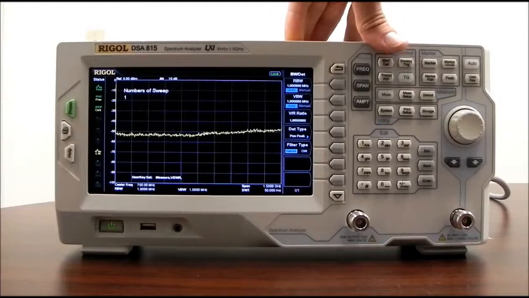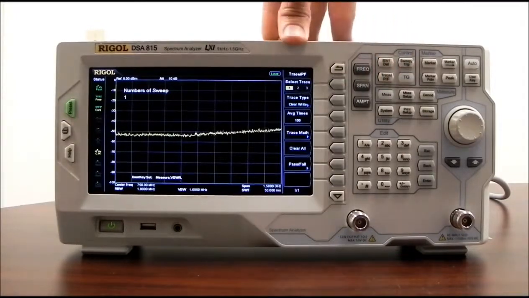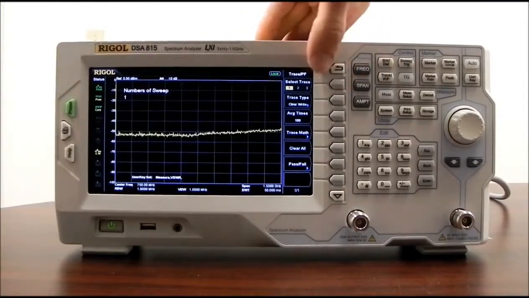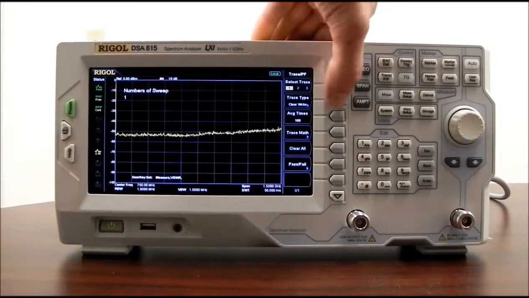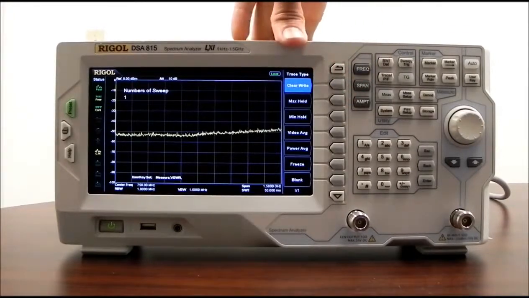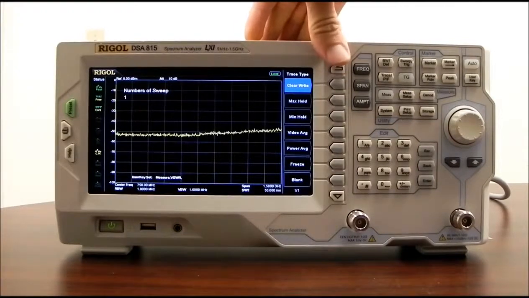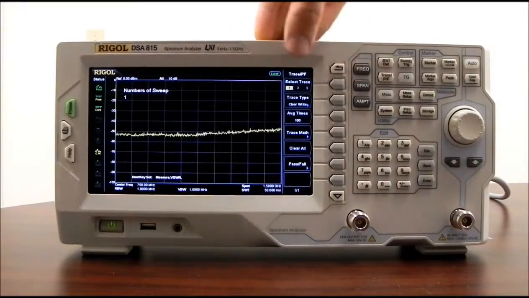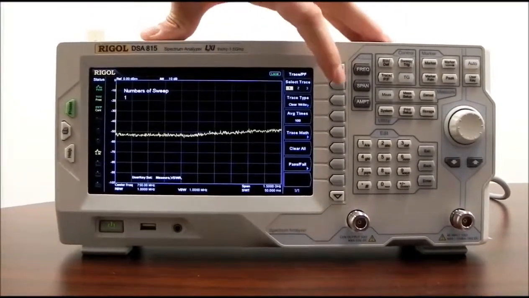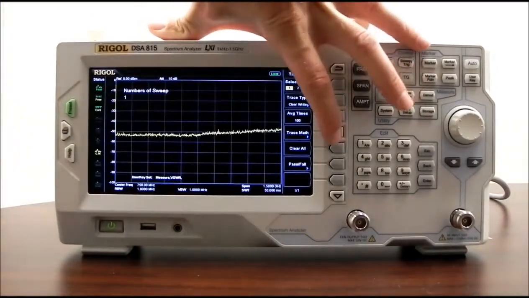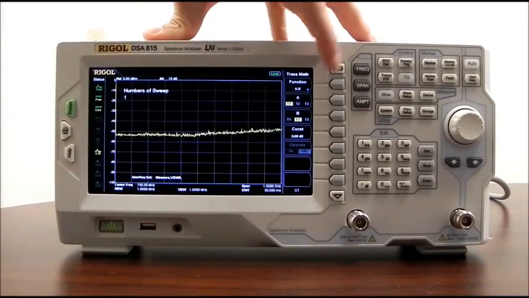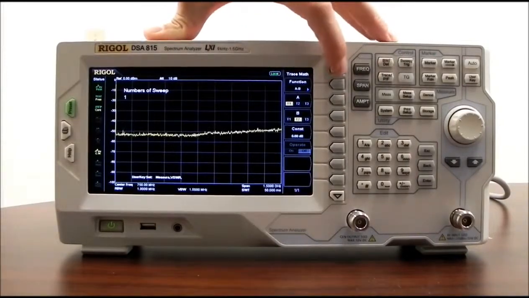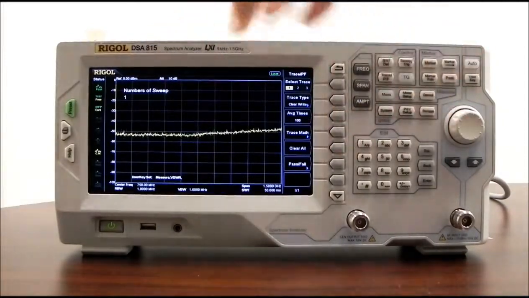Then let's move on to our trace. We have 3 traces that are selectable. In this case, we're doing trace 1. You can select trace 2 or trace 3, and then we have trace type. We can do max hold, min hold, video average, power average, freeze, and then you can also have a blank screen. The number of averages per trace is user selectable. We can also do trace mathematics if you wanted to add one trace to another trace, or perform basic math on those. You can do that and multiply by constants. We have clear all, which is going to clear the screen.